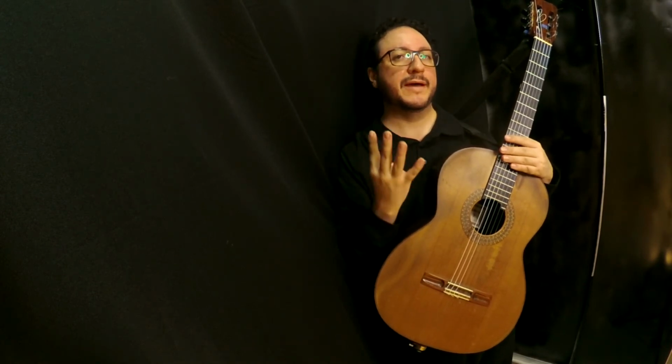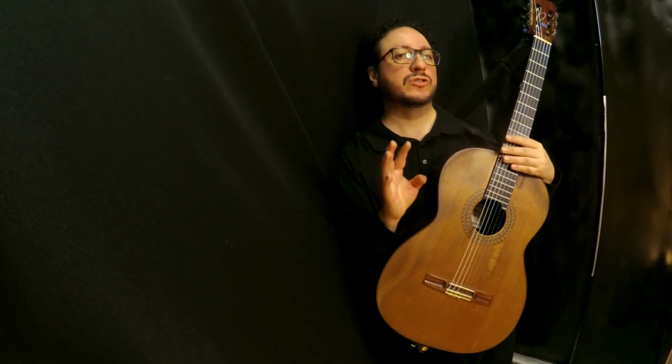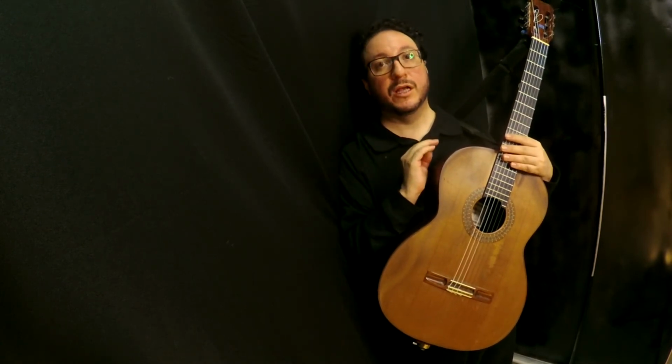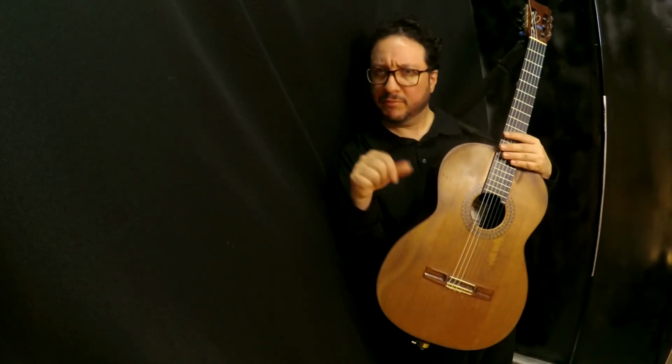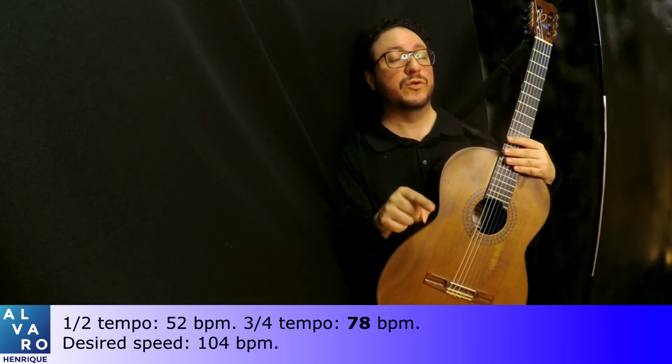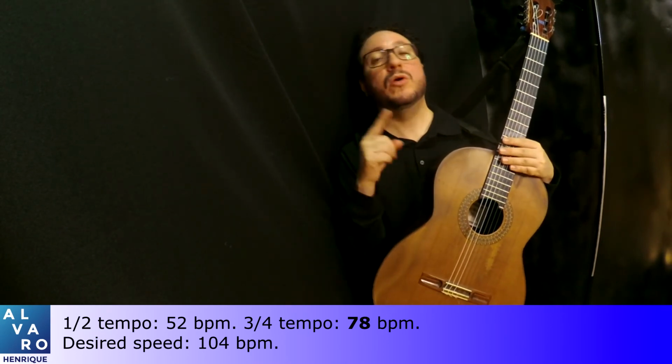After you play that well for 4 days, then you should start working on a different way. You start playing 3 times right with the control game, as you did, on half of your desired speed, 52. Then 3/4 of your desired speed, which would be 76.